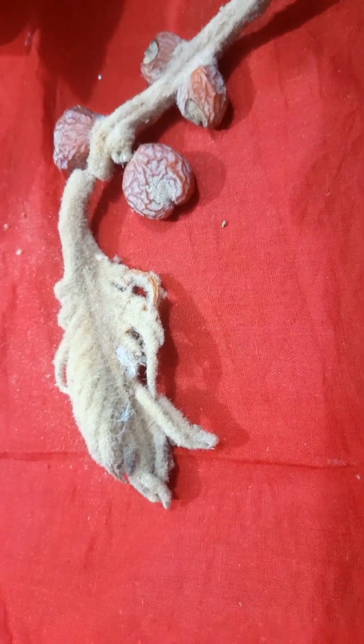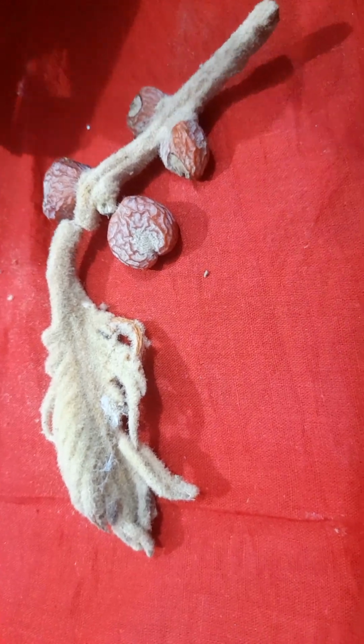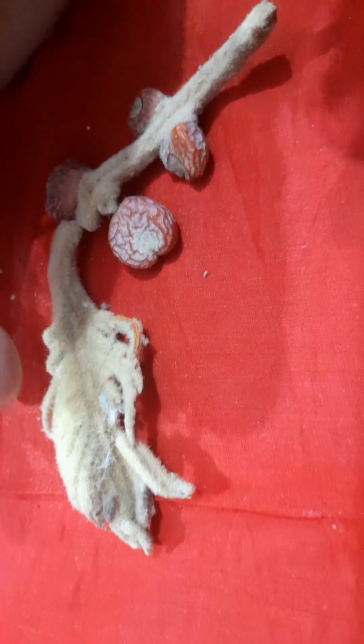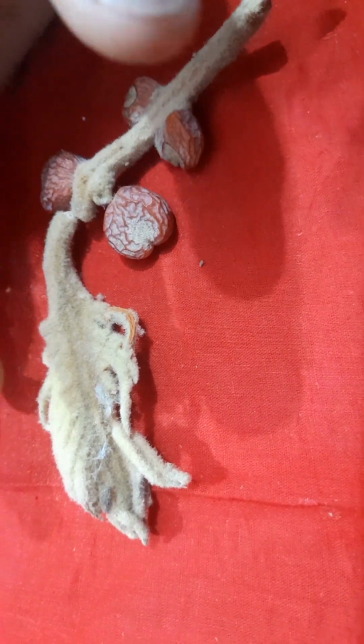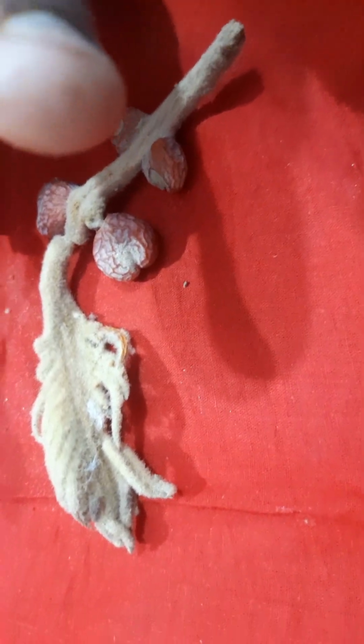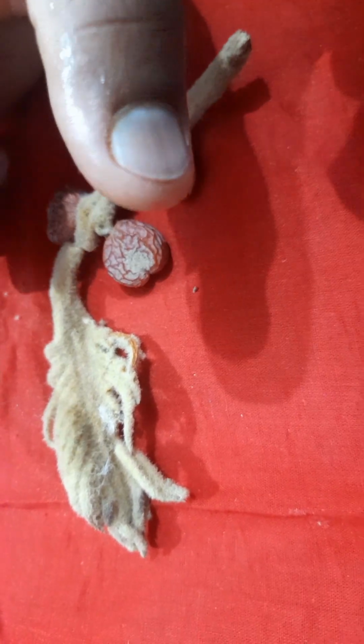So we can say the megasporophyll has a lot of resemblance with the foliage leaves. The foliage green leaves are very long, but this is a very much reduced form of the foliage leaves.